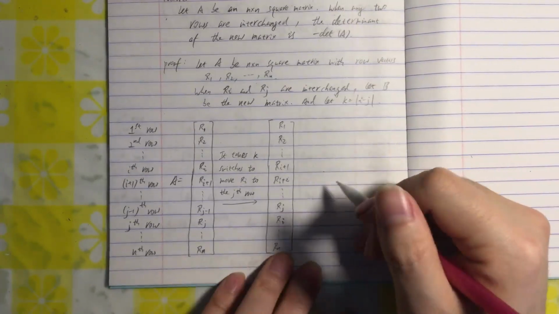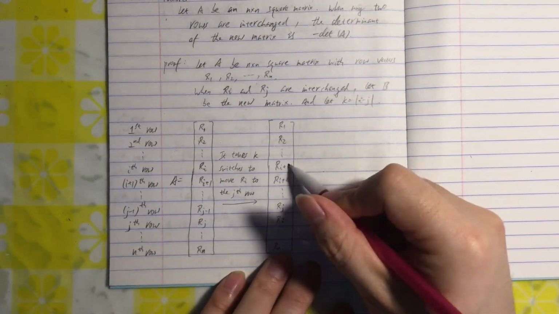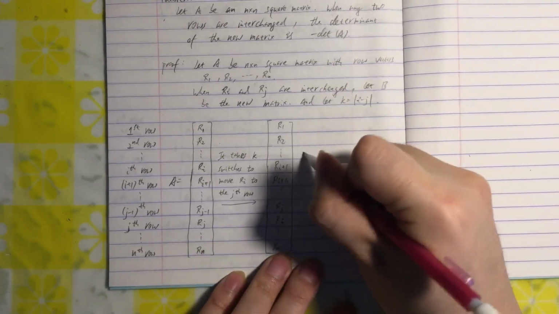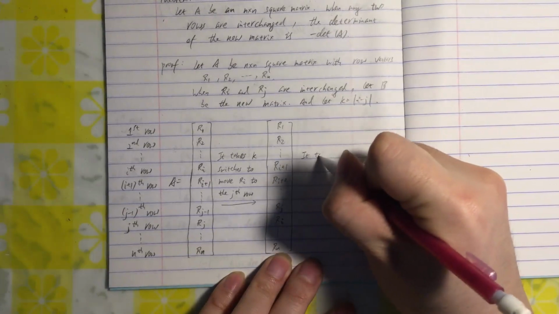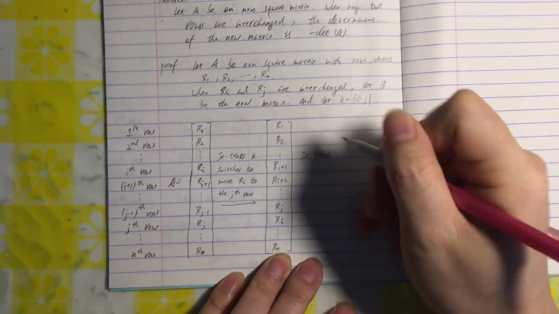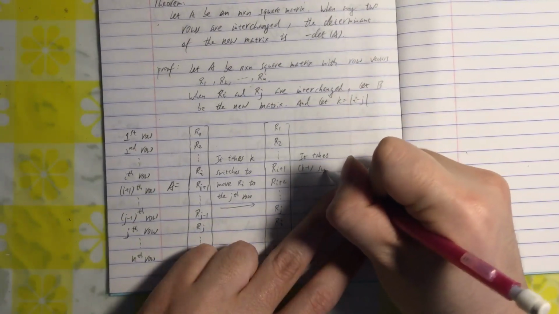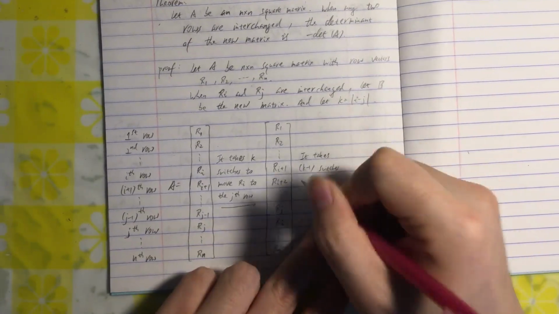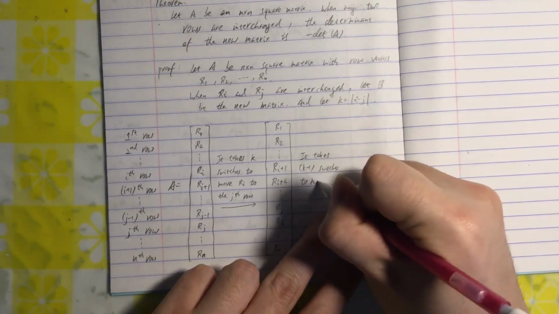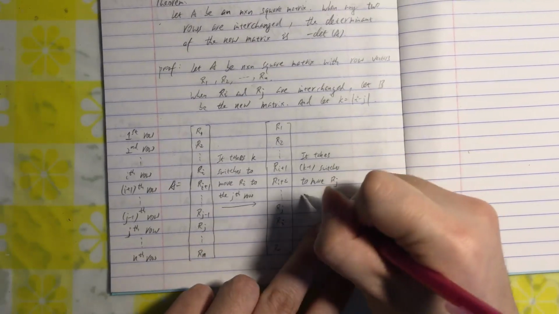Next, it takes k minus 1 switches to move Rj to the ith row, assuming we only switch adjacent rows.